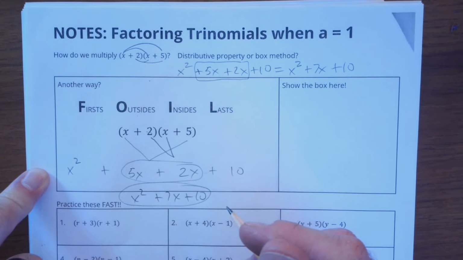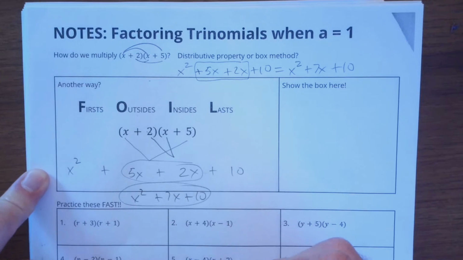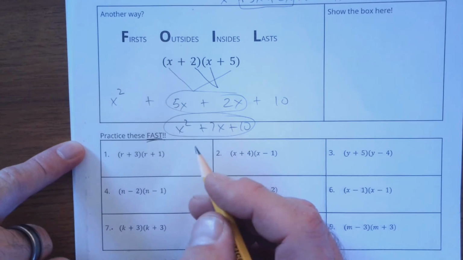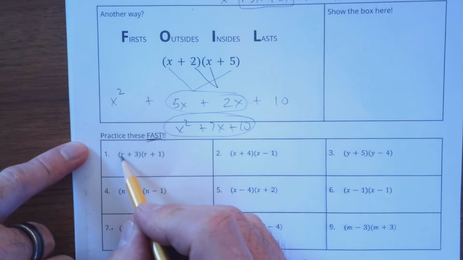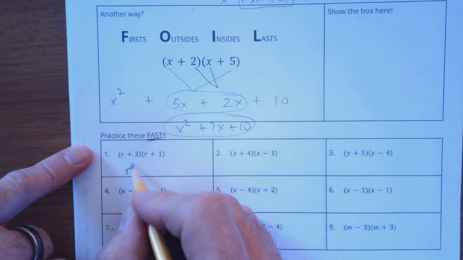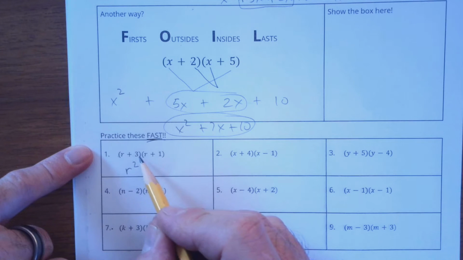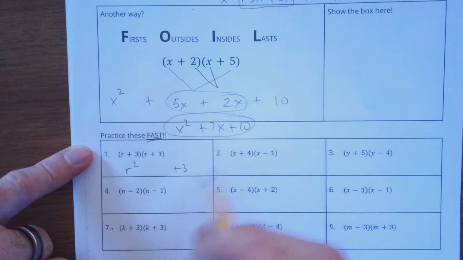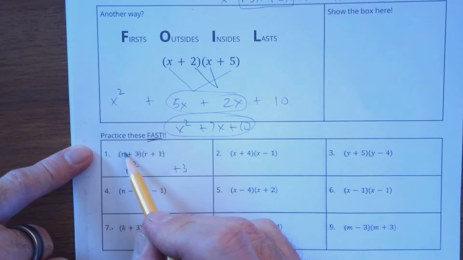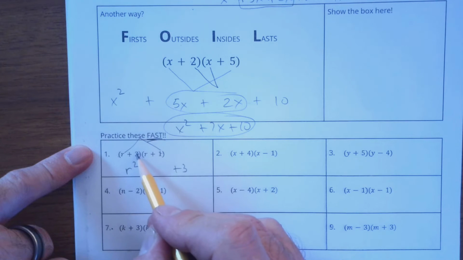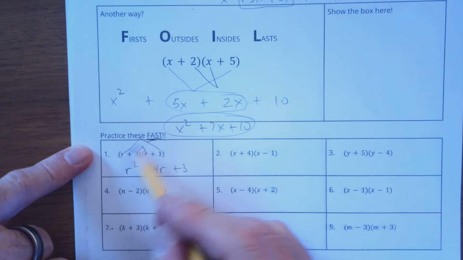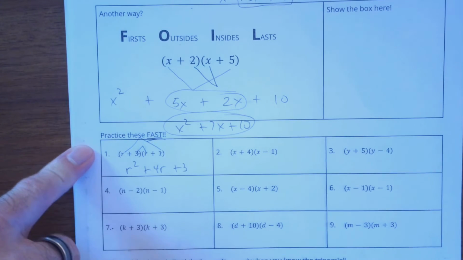And the reason that we might think about it differently is that when we practice these fast, we can say the firsts are r squared, and then the lasts are 3 times 1, which is plus 3, and then we can do 1r plus 3r is 4r, so the outsides and the insides.